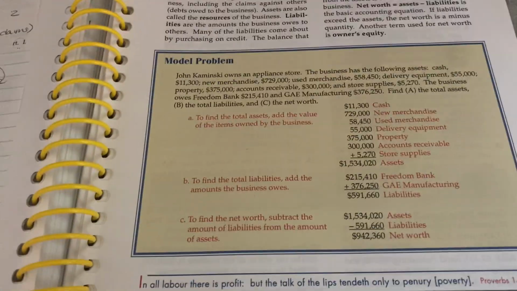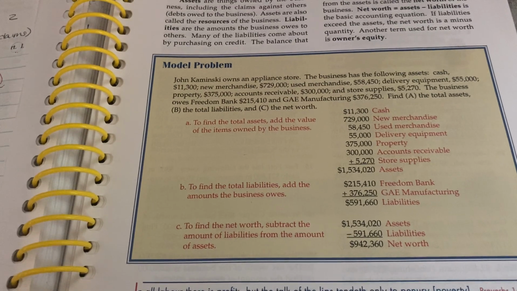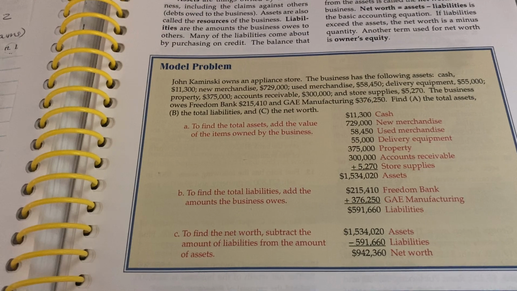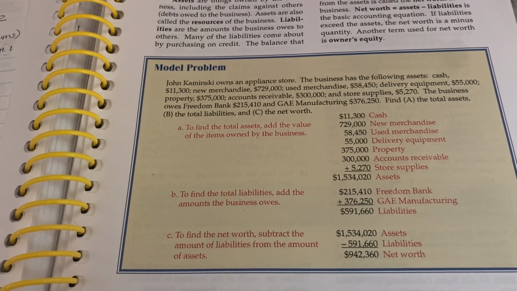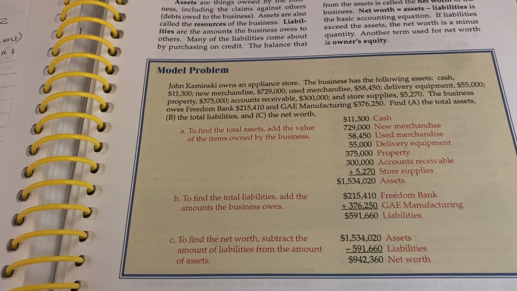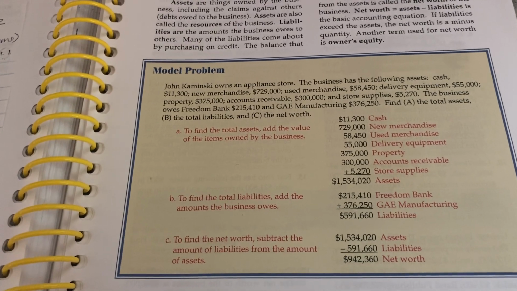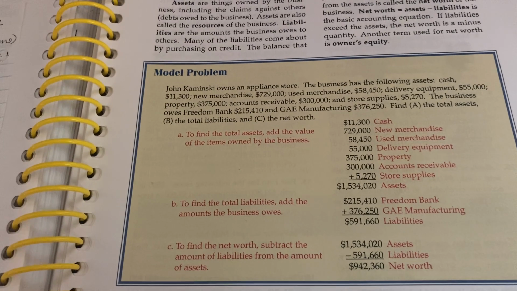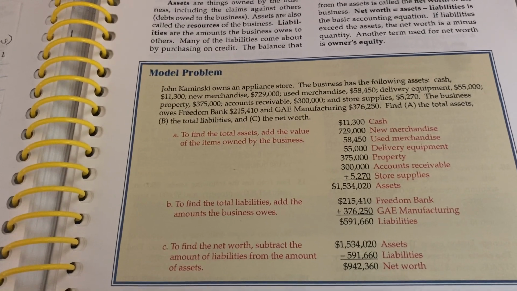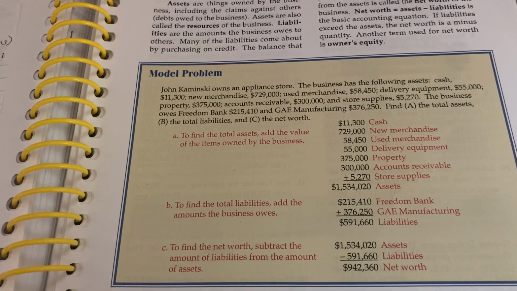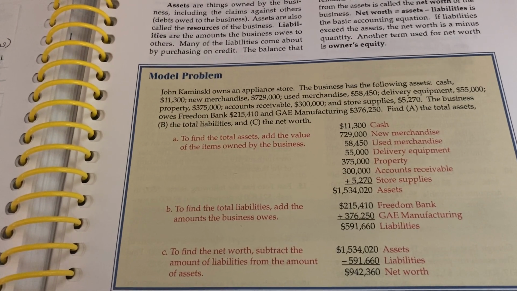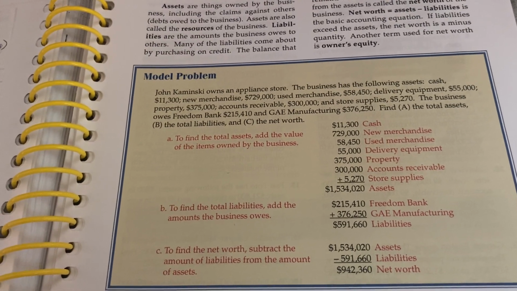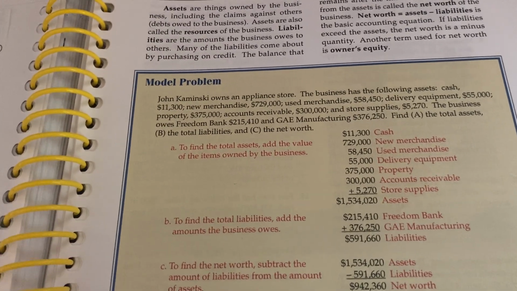Okay, let's see if I can home in. John owns an appliance store. The business has the following assets, and he lists the assets. He has cash, new merchandise, used merchandise, delivery equipment, property, accounts receivable, and store supplies. The business owes Freedom Bank, his liabilities, $215,410, and so anyway, we want to find the total assets, so you just add them all up.